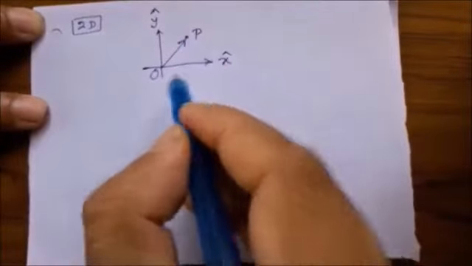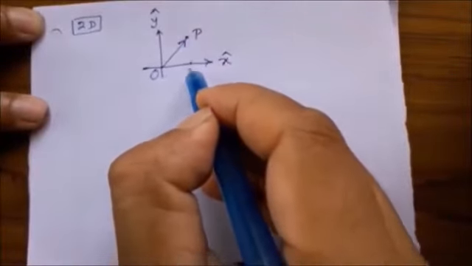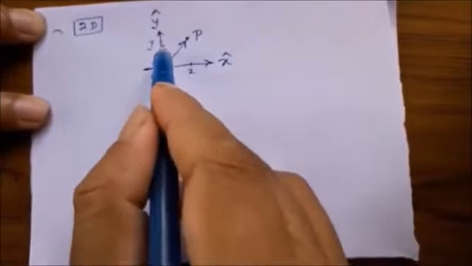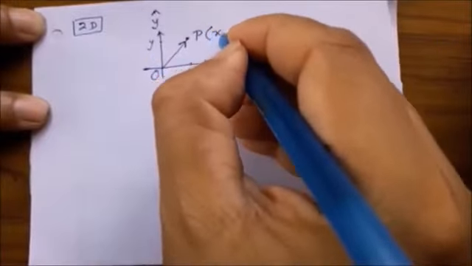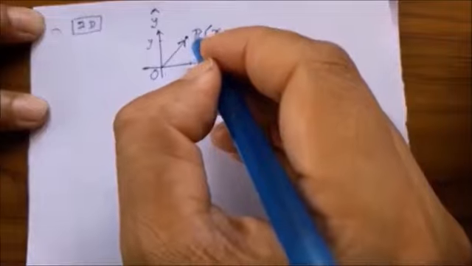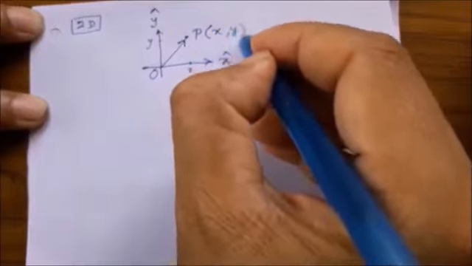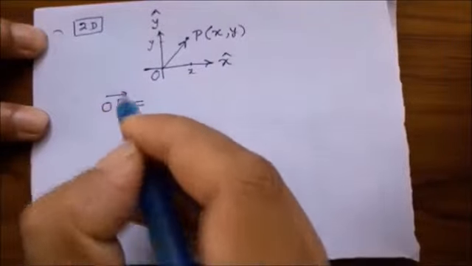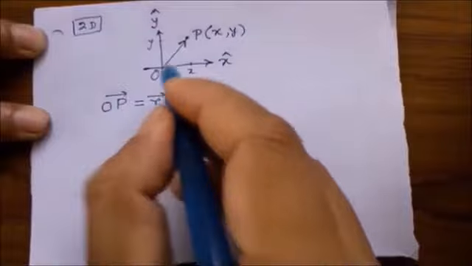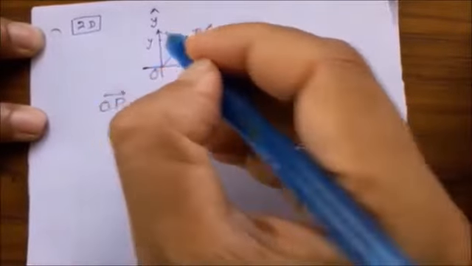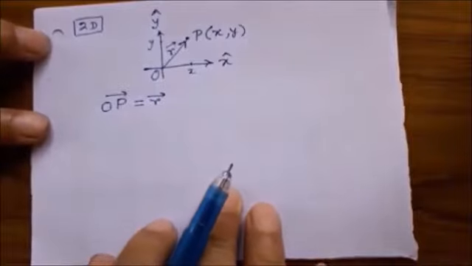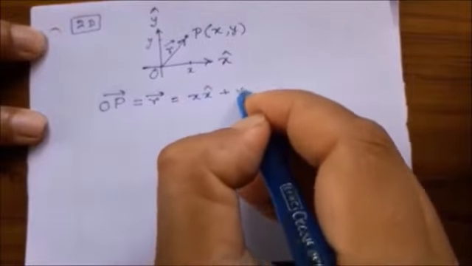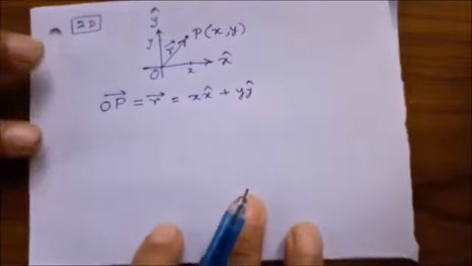The projection along x-axis is x and the projection along y-axis is y. So this distance is x, this distance is y, and accordingly the coordinates ascribed to this point P in 2D space is x, y. And we write OP as, this OP is actually the position vector R, the displacement vector R, or the radius vector R, and this OP is written as x cap plus y hat.